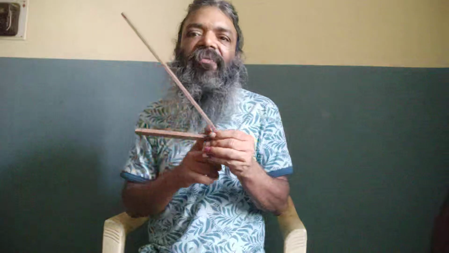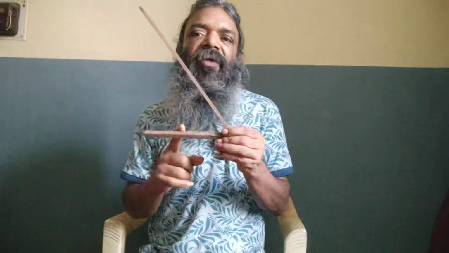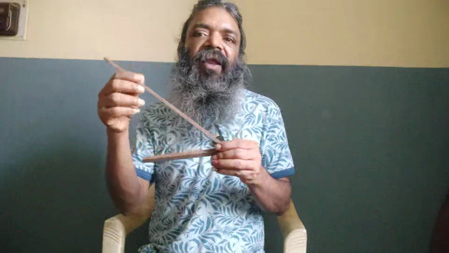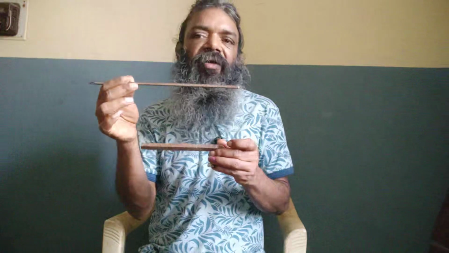If I draw the graph of the net collection, this is the distance from the origin at the end of the third hour, the fourth hour, the x hour. If I draw the graph of his collection every hour, it is constant.